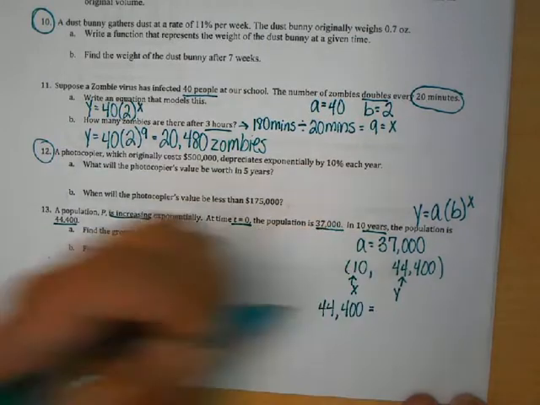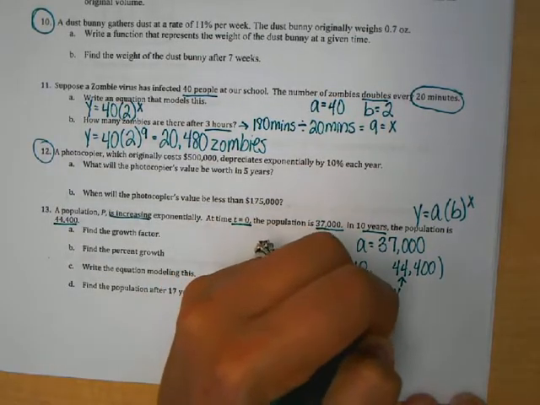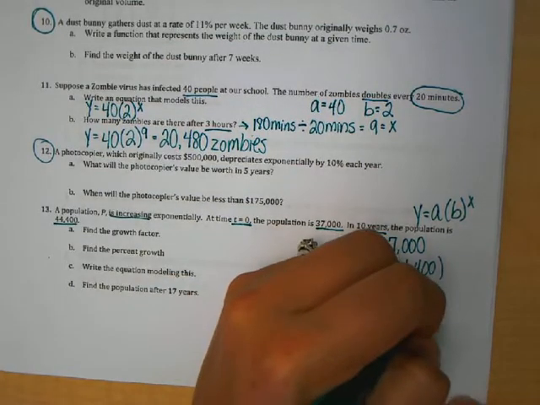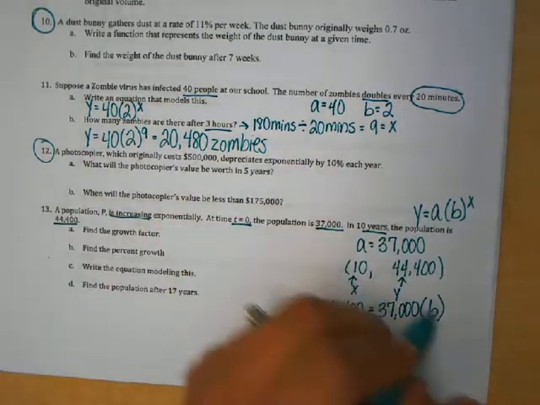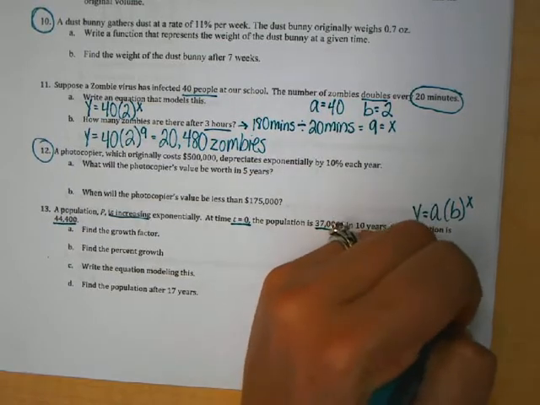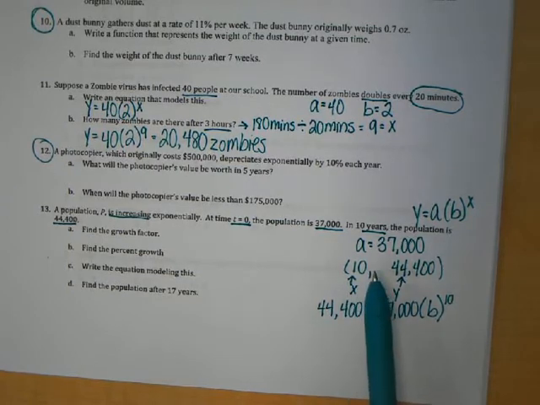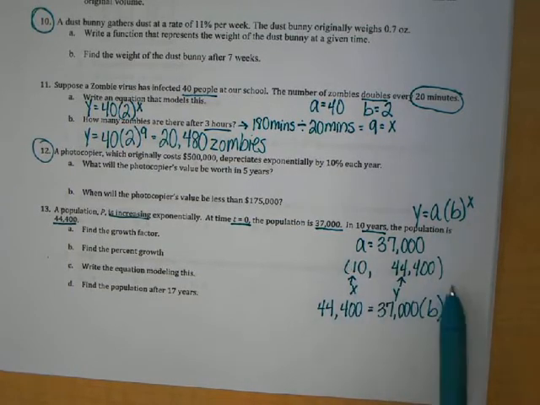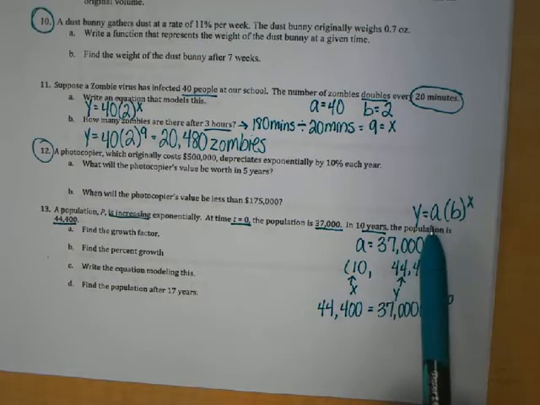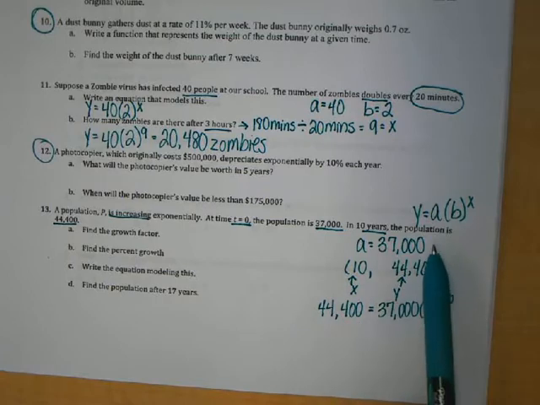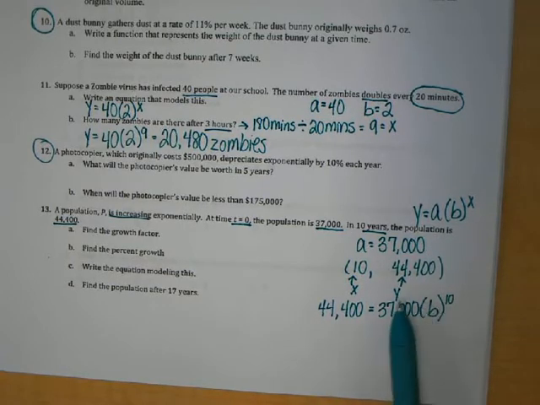That's equal to a, which is 37,000, times b, which I don't know right now, to the power of my x, which is 10. So if you're confused, I'll give you a second to jot that down. All I did was plug in a, x, and y to my function. So my y was 44,400, my a was 37,000, and my x was 10.